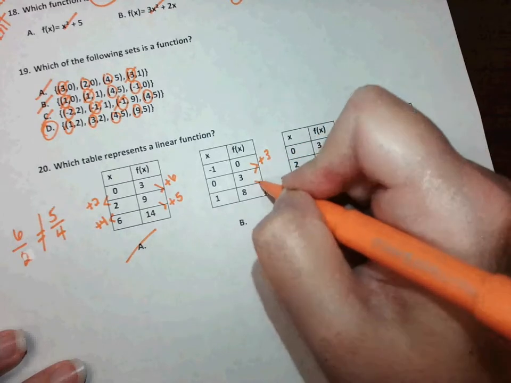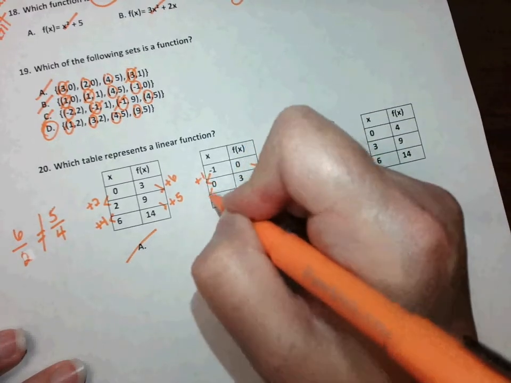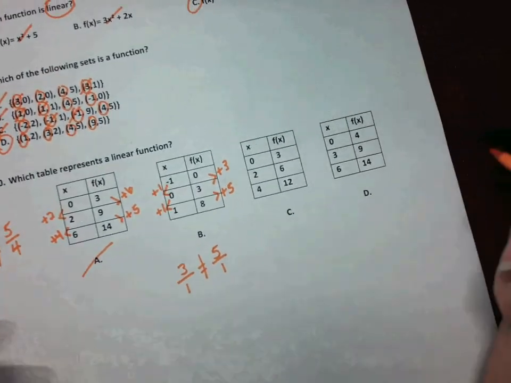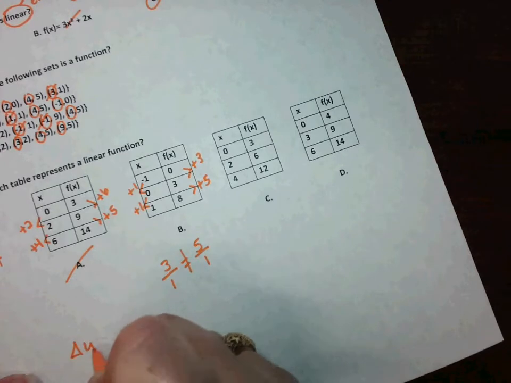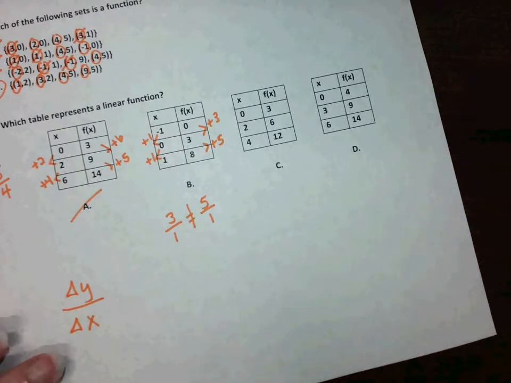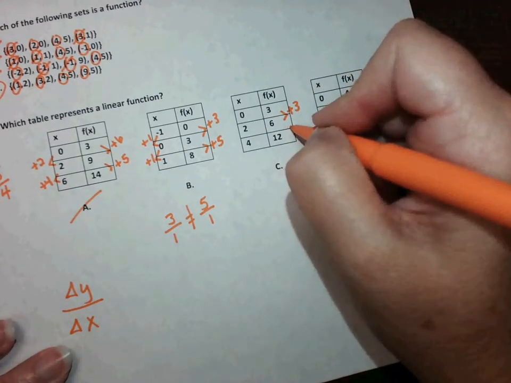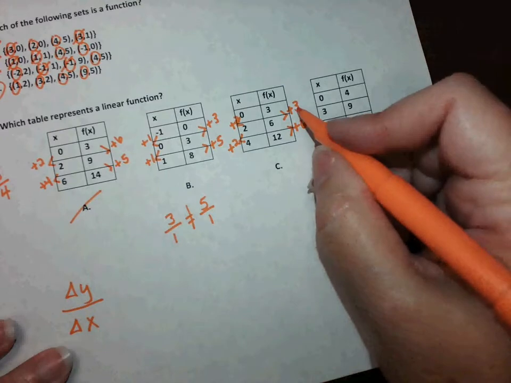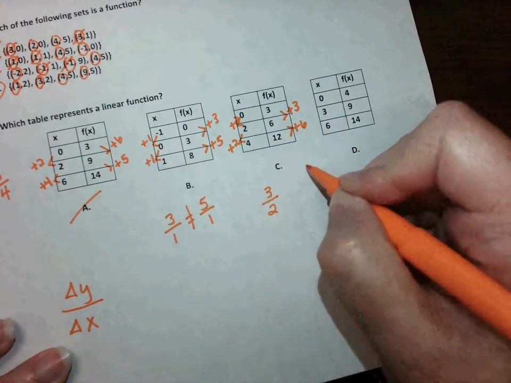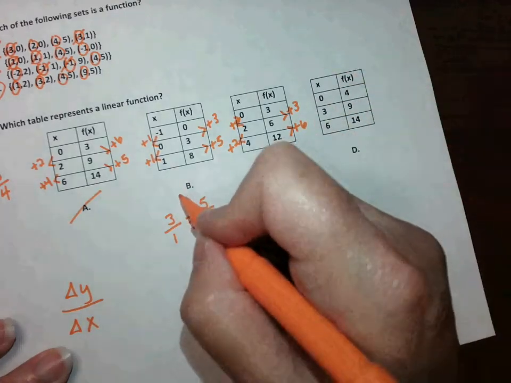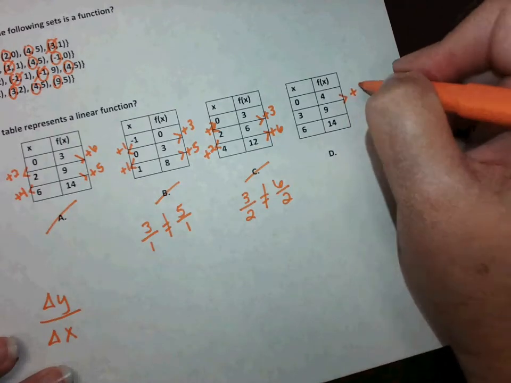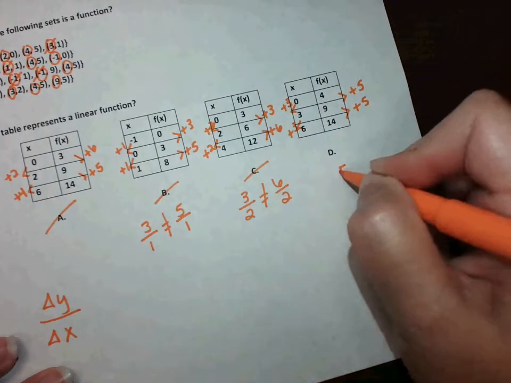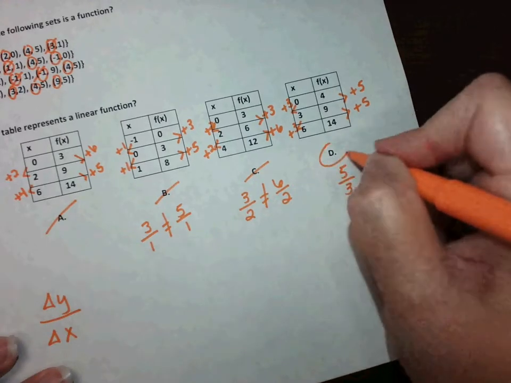This is plus 3, this is plus 5, this is plus 1, and this is plus 1. So 3 over 1 and 5 over 1, those are not equal. Remember, it's change in y over change in x. That's what I'm doing every time. Plus 3, this is plus 6, this is plus 2, and this is plus 2. So you've got 3 over 2 and 6 over 2. Those are not equal. Alright, this is plus 5, this is plus 3, this is plus 5, this is plus 3. So you've got 5 over 3 equals 5 over 3. Ta-da! There's the one.